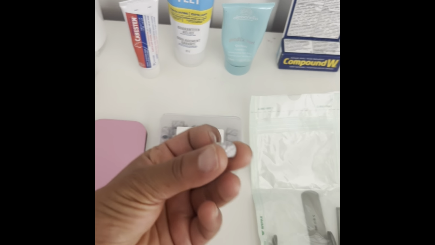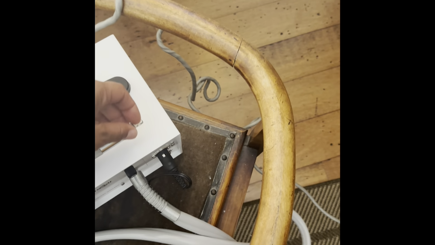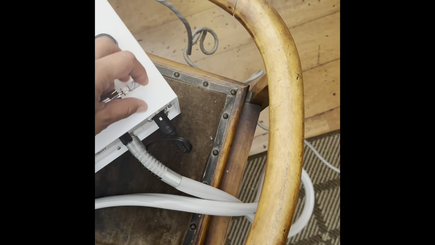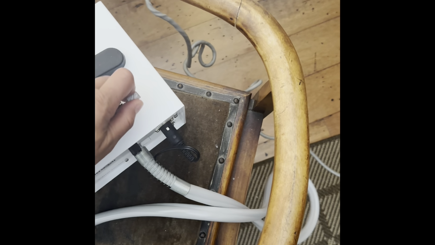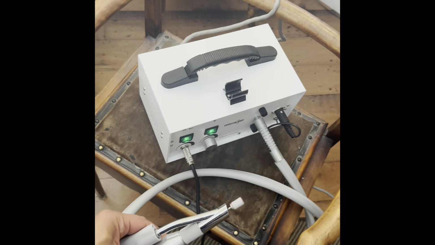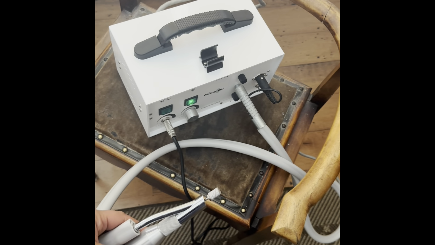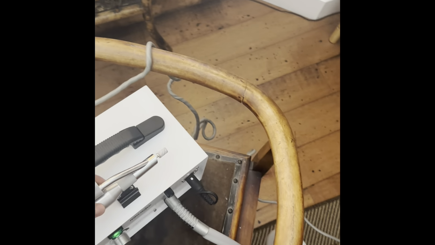Here is the sand bit, and I will attach it to the bottom there. And I'll just show you how it works. I love this machine.